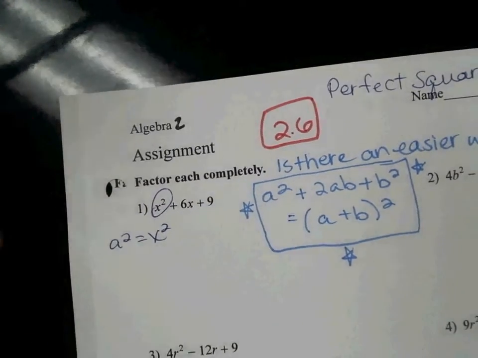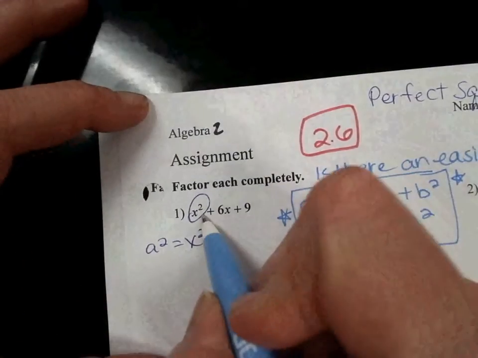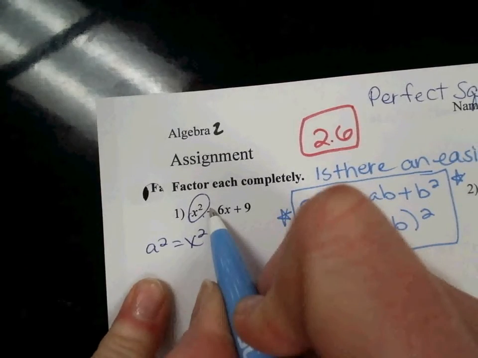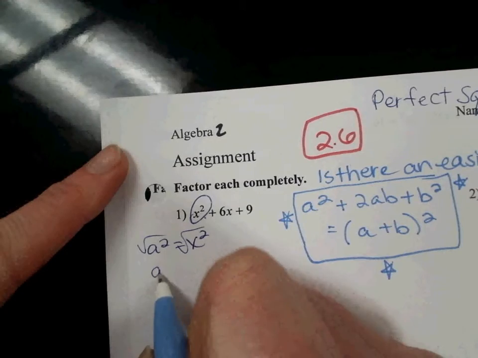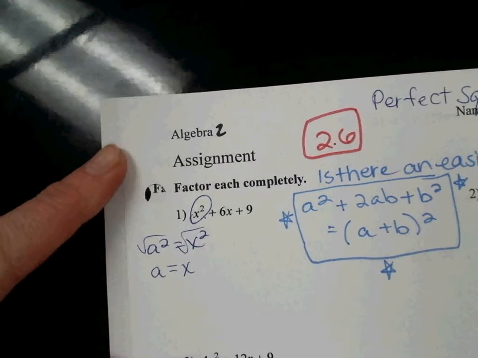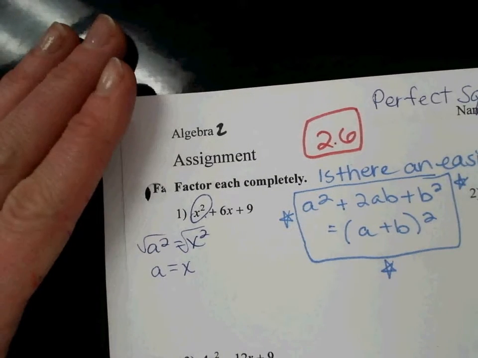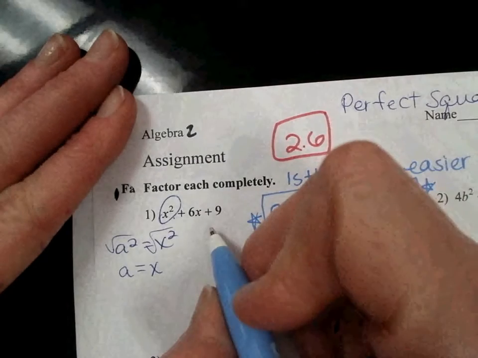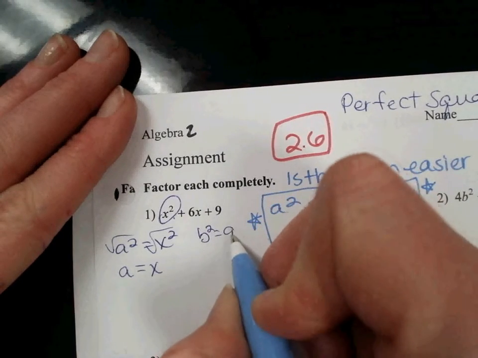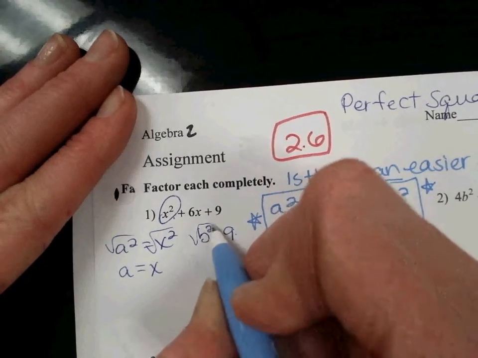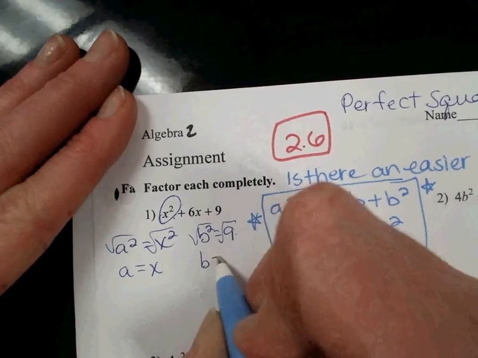So our perfect square, our first term was x squared. So if we square root both sides, then our a value is x. And then our b squared, our last term, is 9. When we square root both sides, we get b equal to 3.